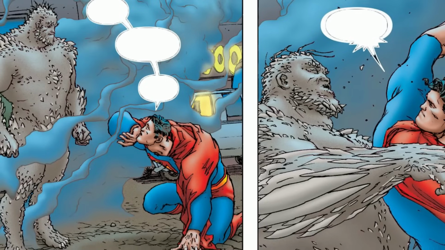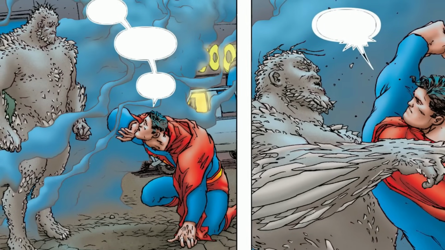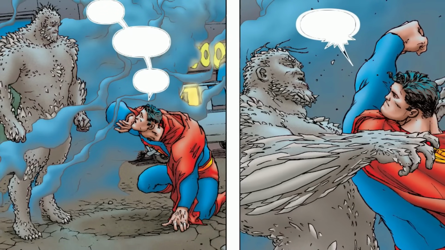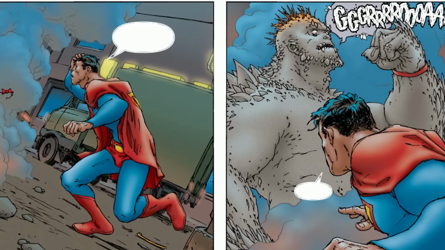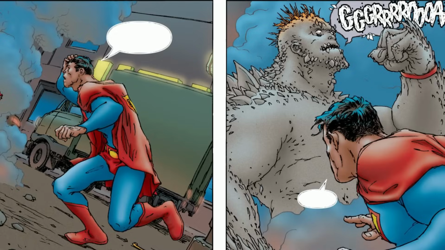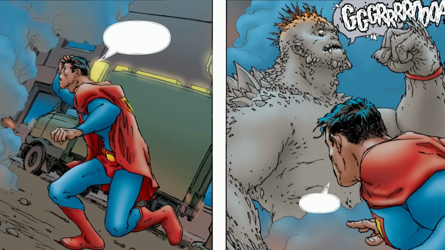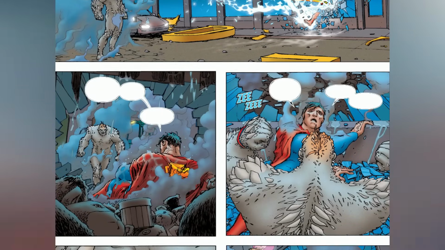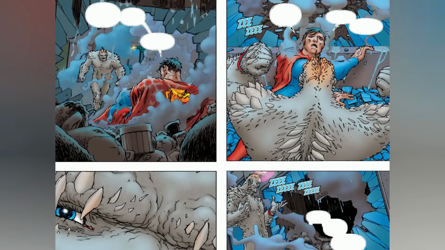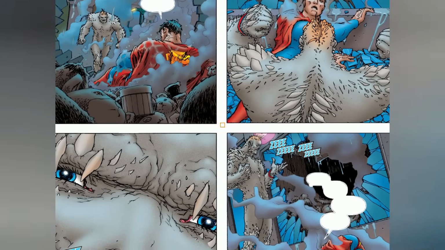As a Doomsday variant, Jimmy Olsen possesses all of Doomsday's powers and abilities. He is incredibly strong, durable, and has powerful regenerative abilities. He is also immune to Superman's heat vision. Jimmy Olsen's transformation into a Doomsday variant is a brief but memorable event in All-Star Superman. It is a reminder that even the most innocent of people can be corrupted by evil, and it is also a cautionary tale about the dangers of scientific experimentation.